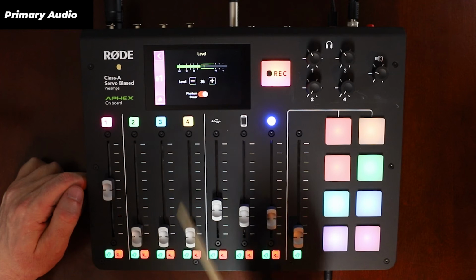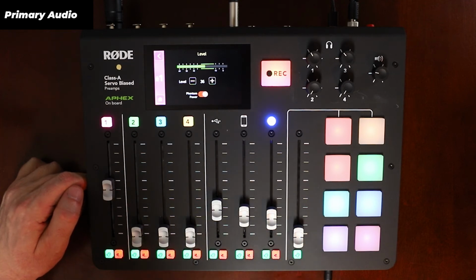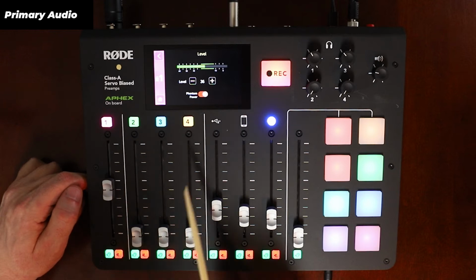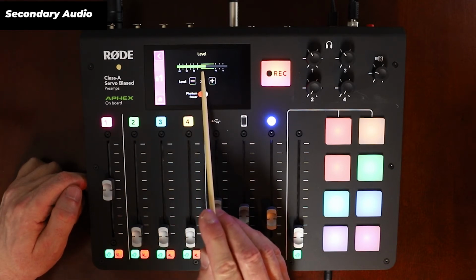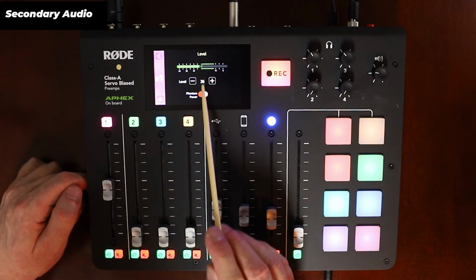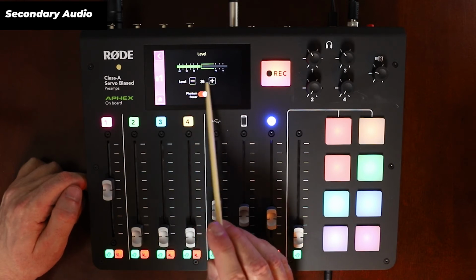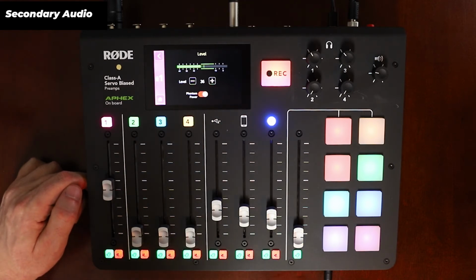And to get a good level, start talking into your mic at a natural volume, not yelling or whispering. You'll see the meter on the screen lighting up, and you'll adjust the level either plus or minus so that when you're talking, the meter is reaching into an area indicated by the green lines.